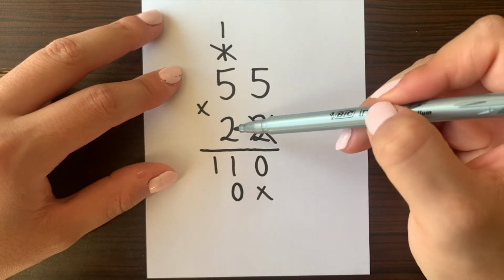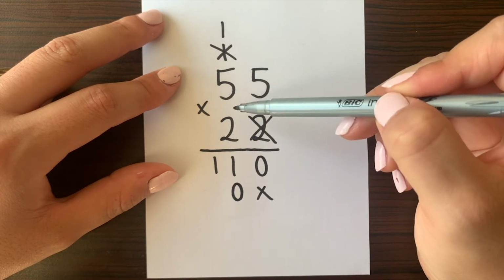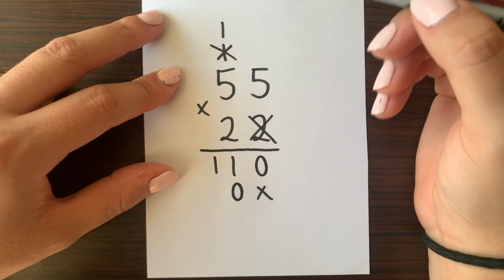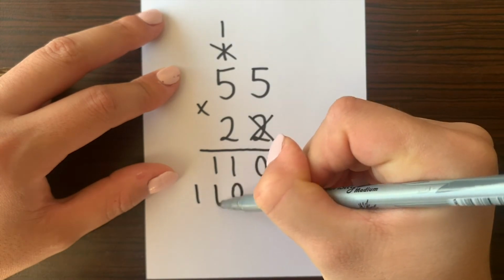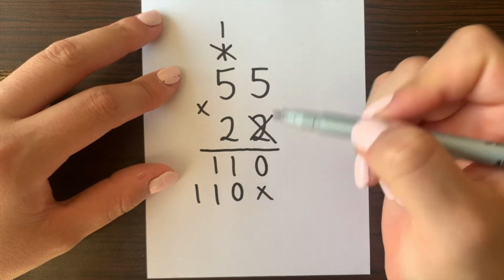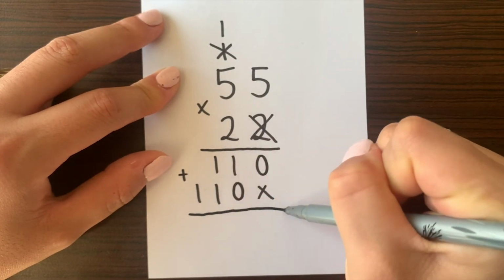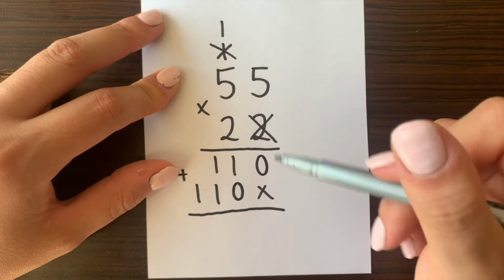And then when you multiply the 2 times this 5 and it gives you 10, then you add this 1, which gives you 11. So then you place 11 here. And then you would add these two numbers together. So we have 110 plus 1,100.